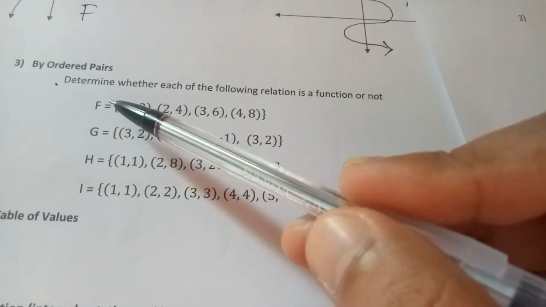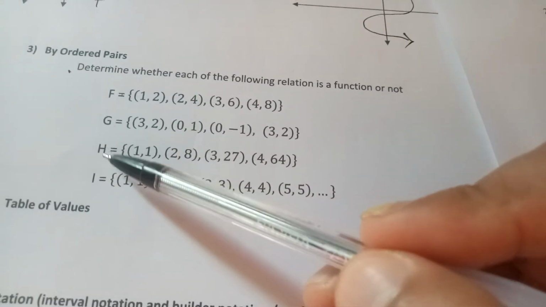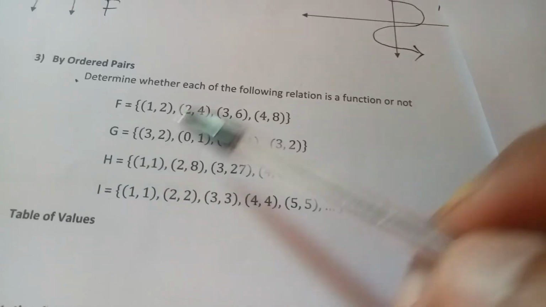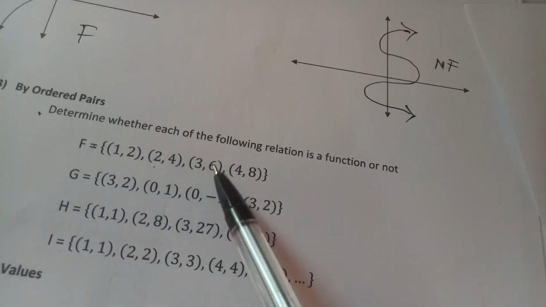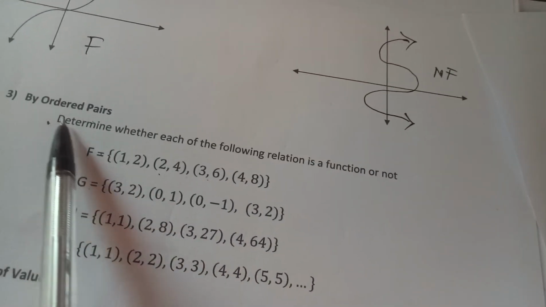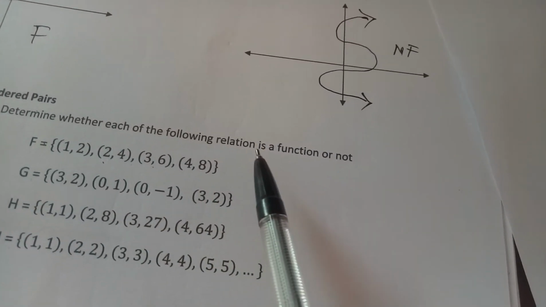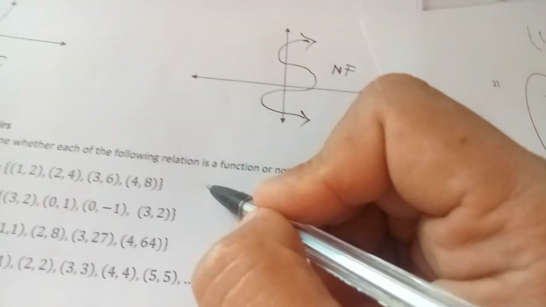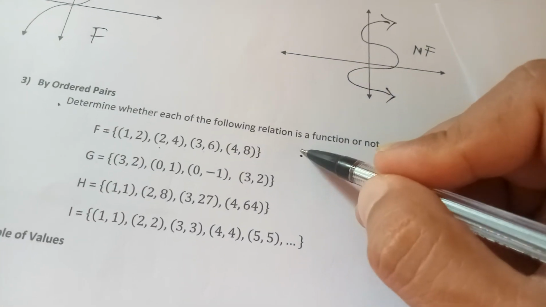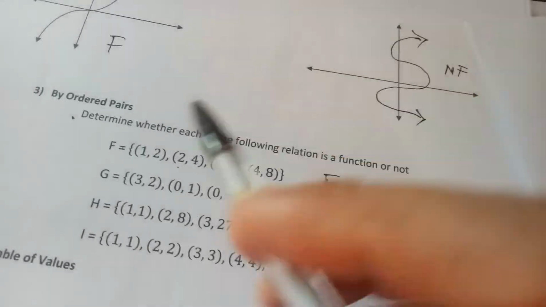We have here set F, set G, set H, and set I. We have 4 sets. The elements of set F are (1, 2), (2, 4), (3, 6), (4, 8). Determine whether each of the following relations or sets is a function or not. Is set F a function or not? Yes, function. Why?